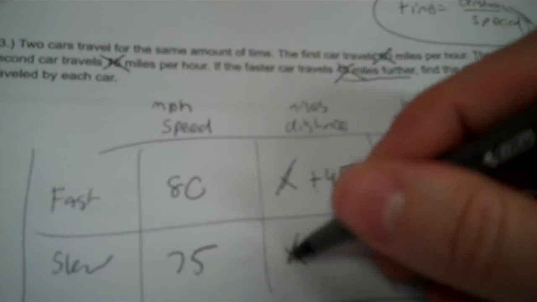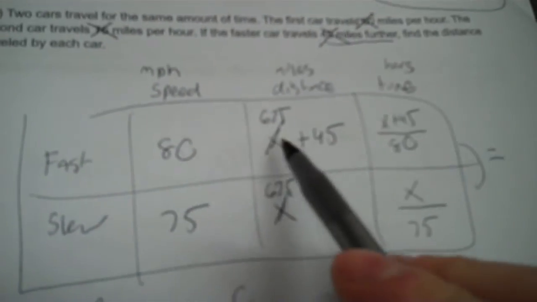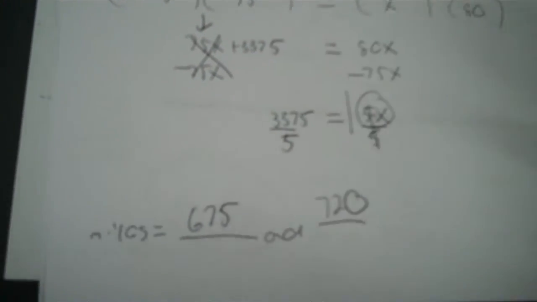Now to find your other one, so we know that x is 675, we can just add 45. 720. Okay, so that's that one. Now the other one goes pretty quick if you know what you're doing. There's not a lot of calculations you have to make. Only a couple, I think.